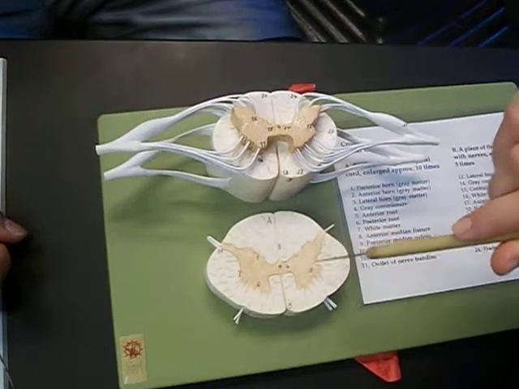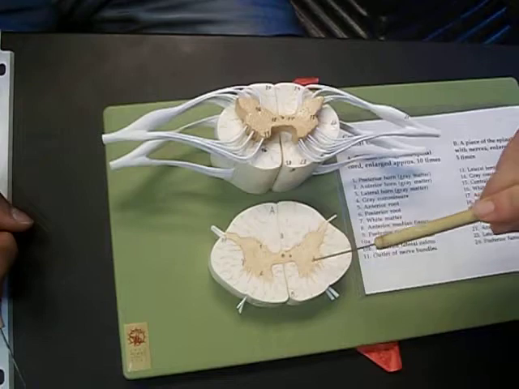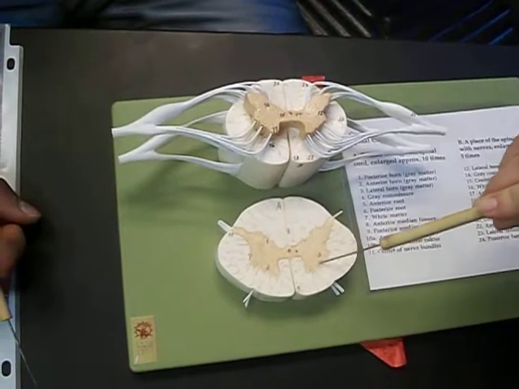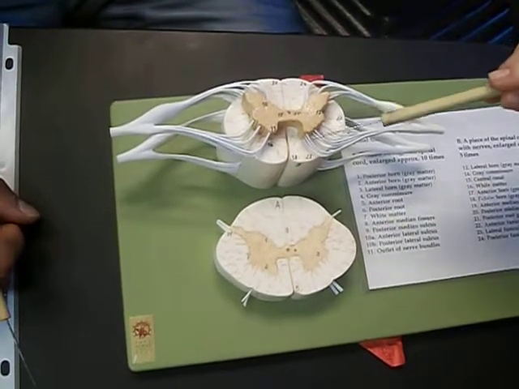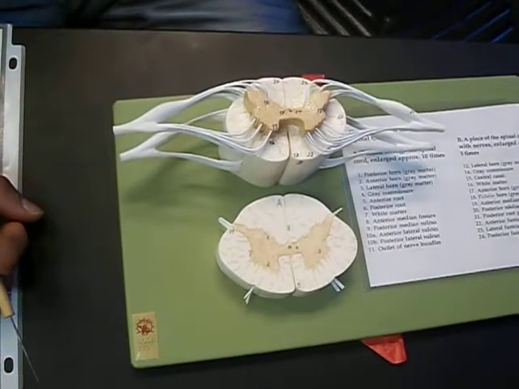The gray matter is broken up into horns. So you have the posterior horn, lateral horn, and anterior horn. Anterior horn, lateral horn, and posterior horn. So those are like the wings of the bat.